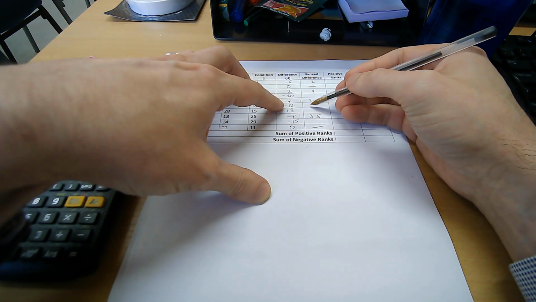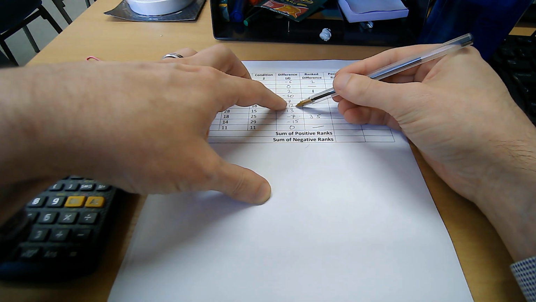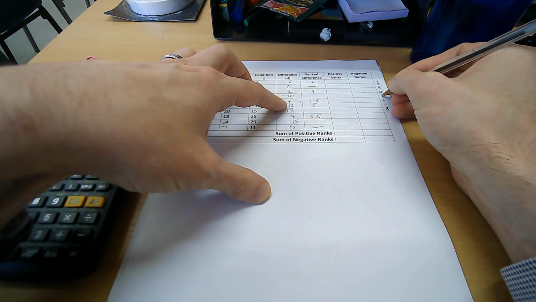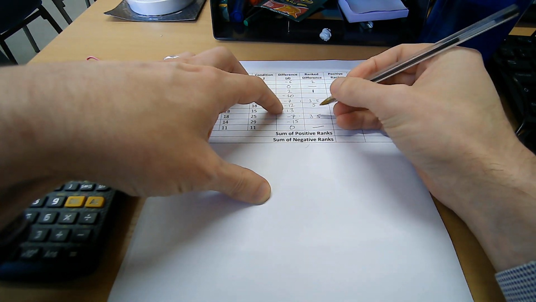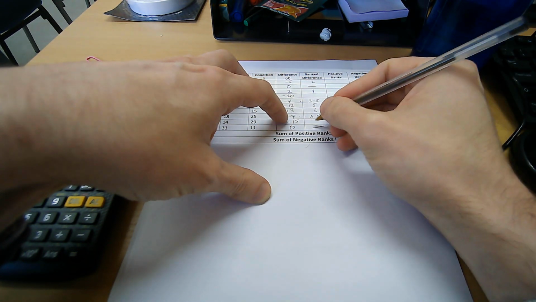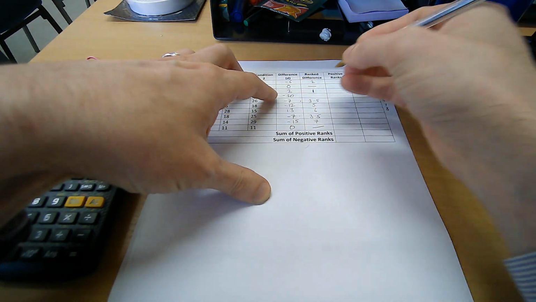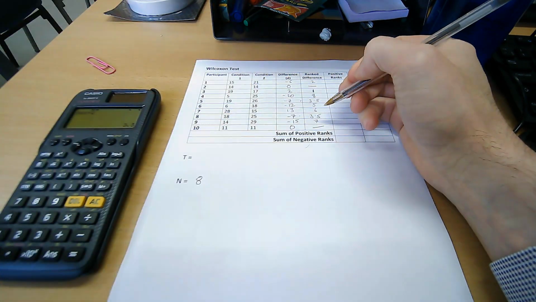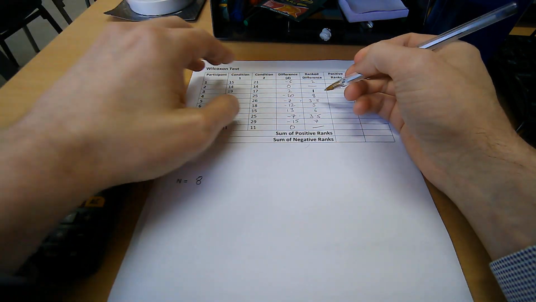Next up, we have a look, and here's the next highest number, which I think is 12. Yeah, that looks right. So we're on to rank number 5. Then for rank number 6, we've got a 13. For rank number 7, we've got a 15. And for rank number 8, we've got a 20. Perfect. Now this is where we start paying attention to the negatives.